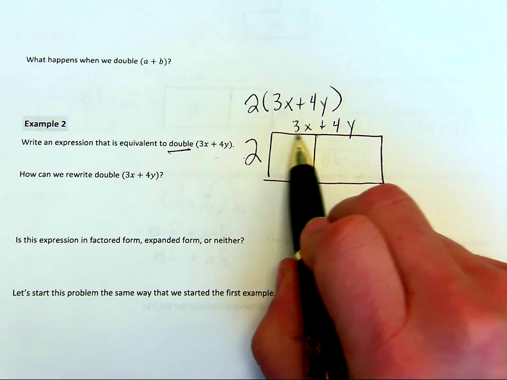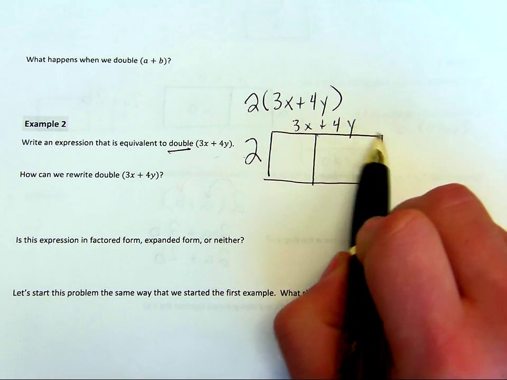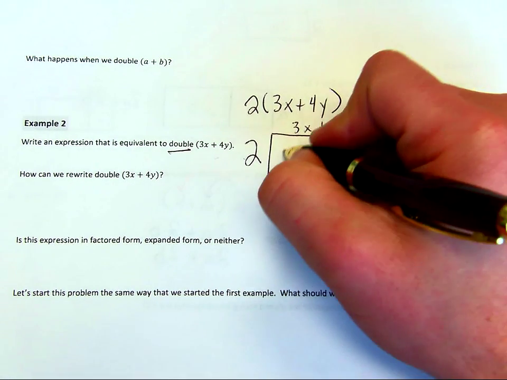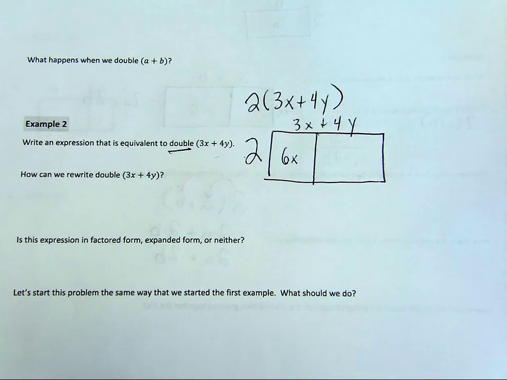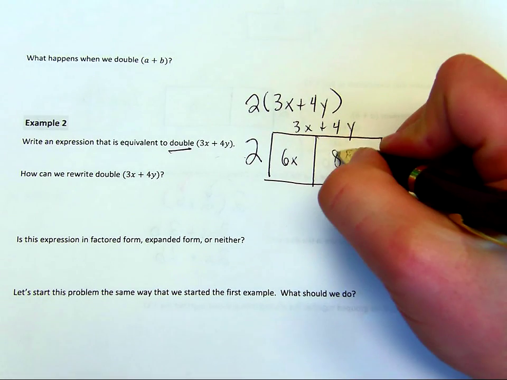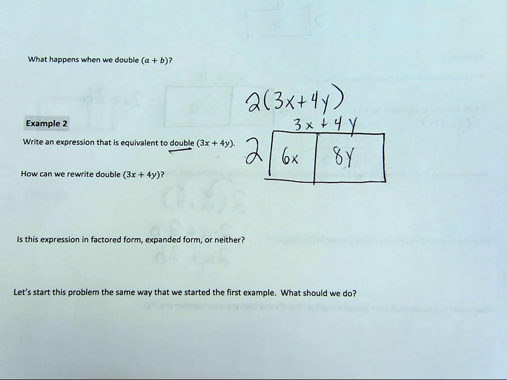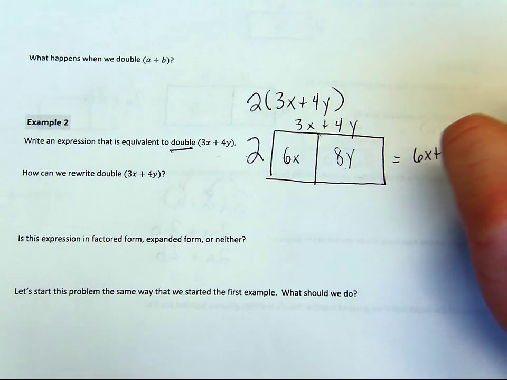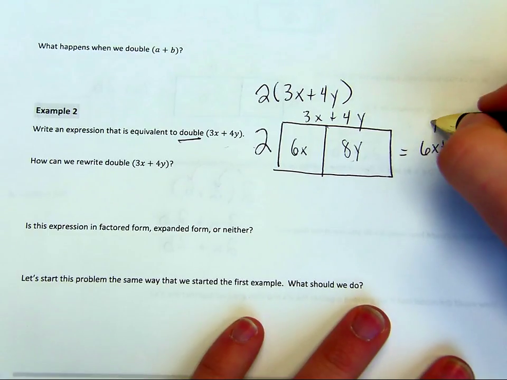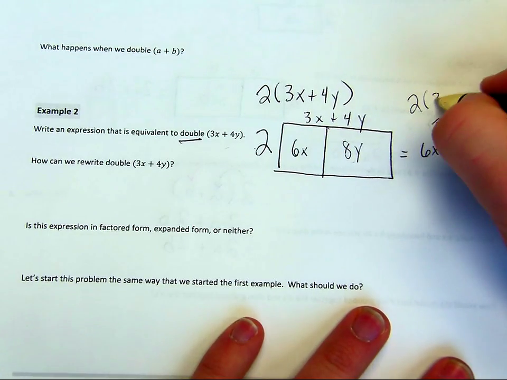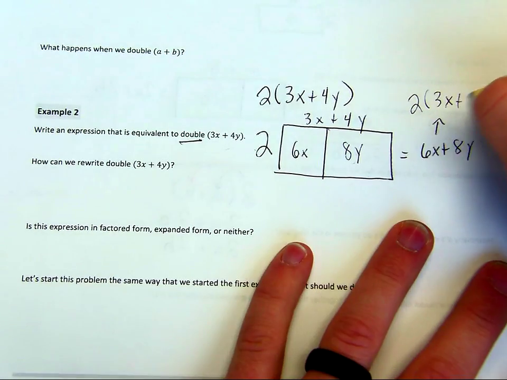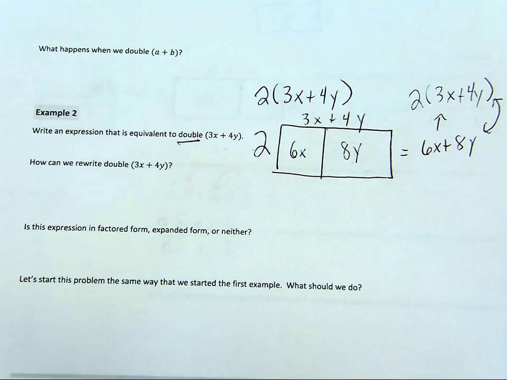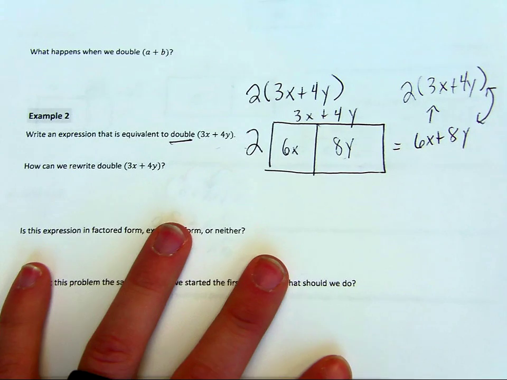So I'm going to say this part's 3x, this part's 4y. 2 times 3x is 6x. 2 times 4y is 8y. So this would equal 6x plus 8y. It is equivalent to 3x plus 4y times 2. They're different ways of writing the same thing.